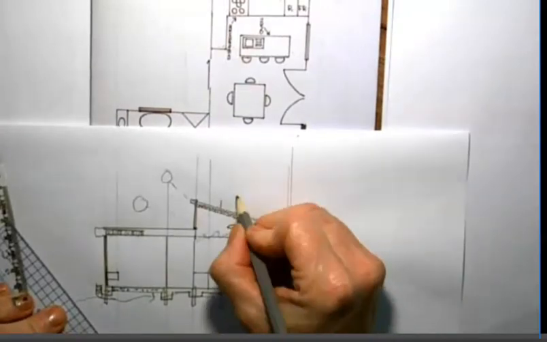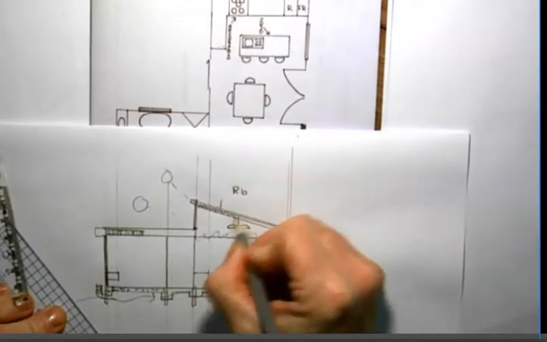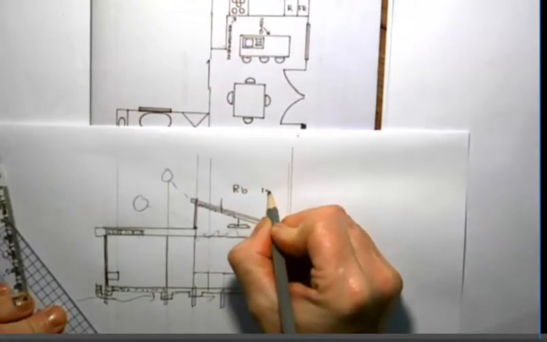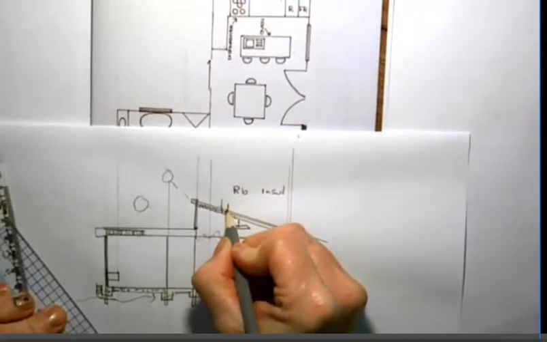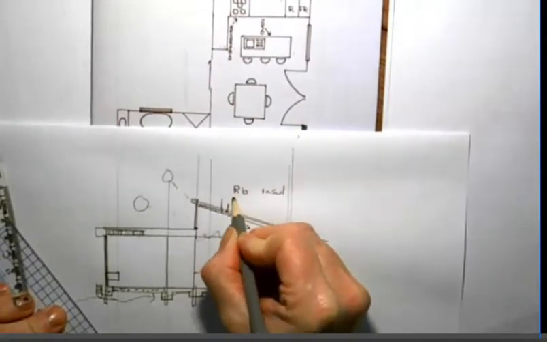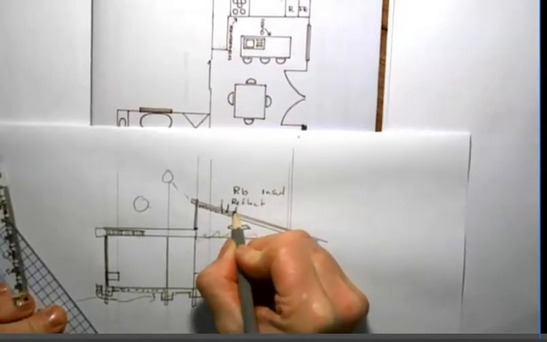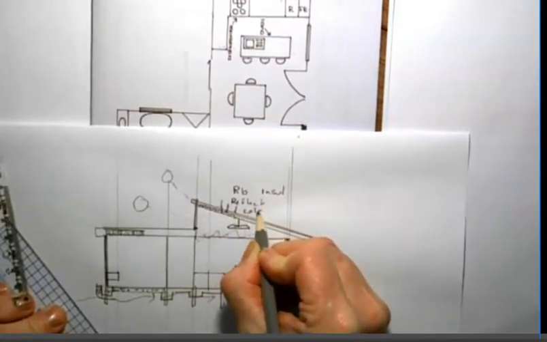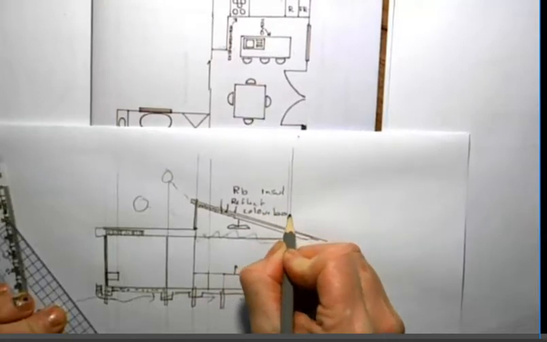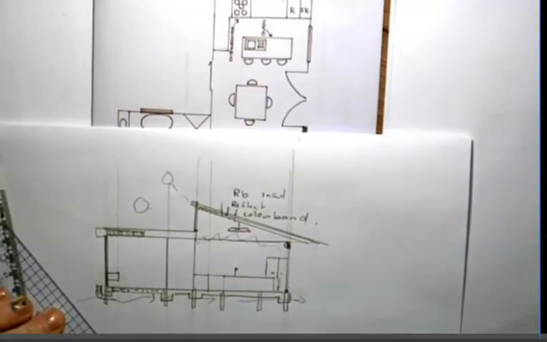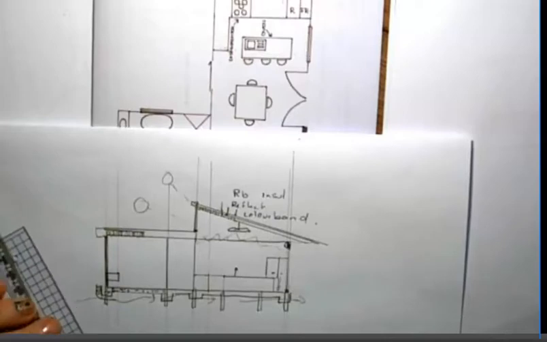So this might be my R6 insulation, and then I might have reflective, and then that might be ColourBond. So I can show all the sorts of things that I might be using on my building.